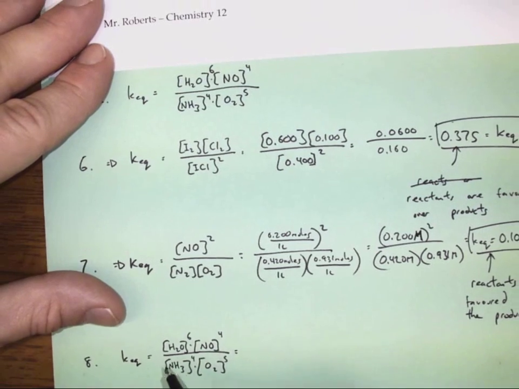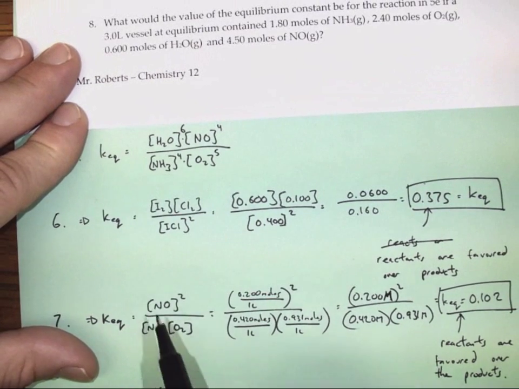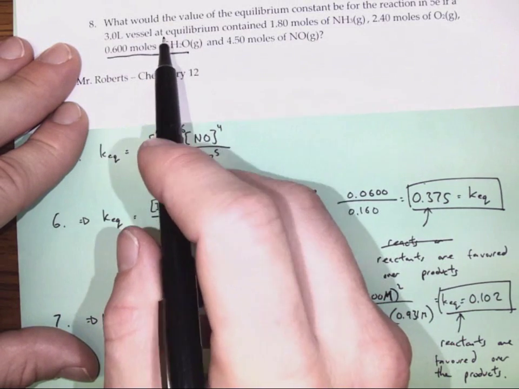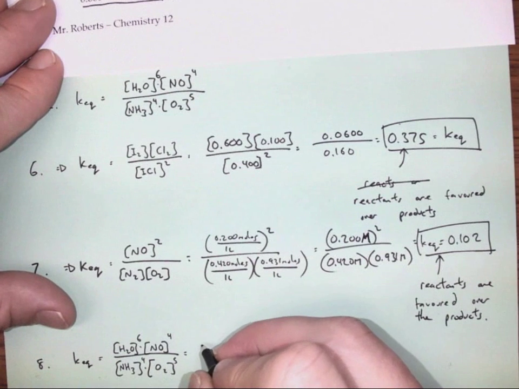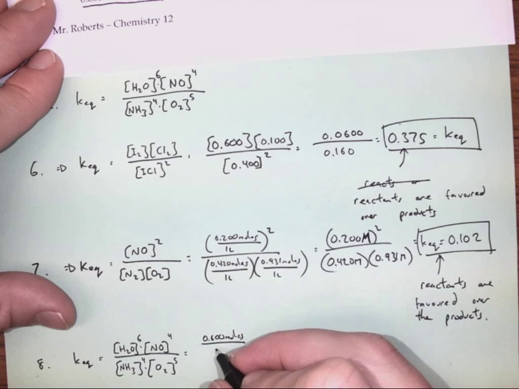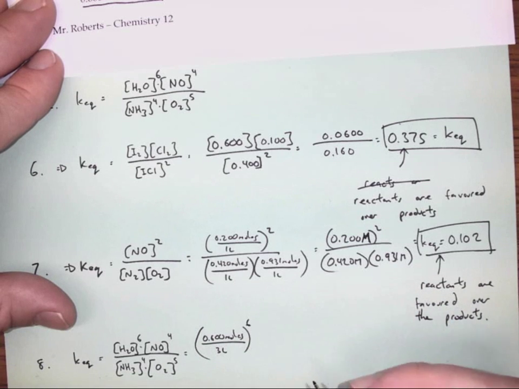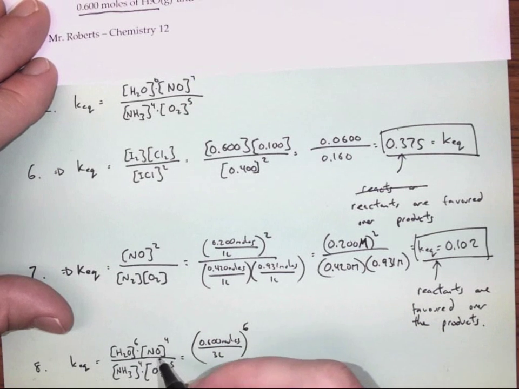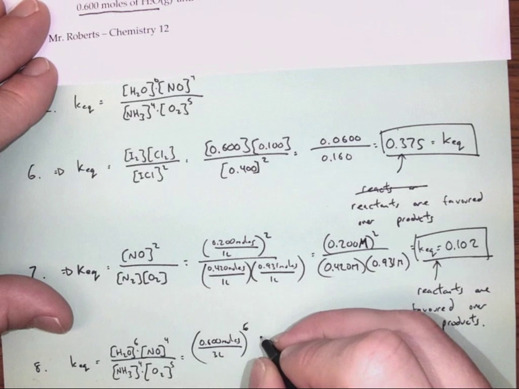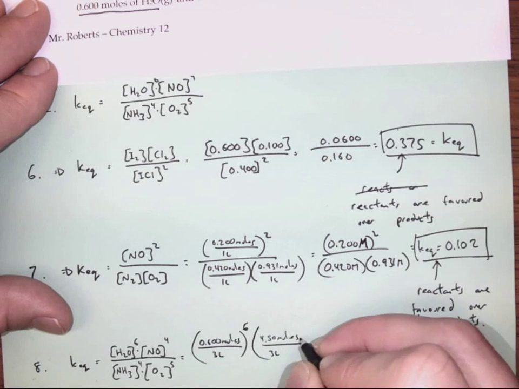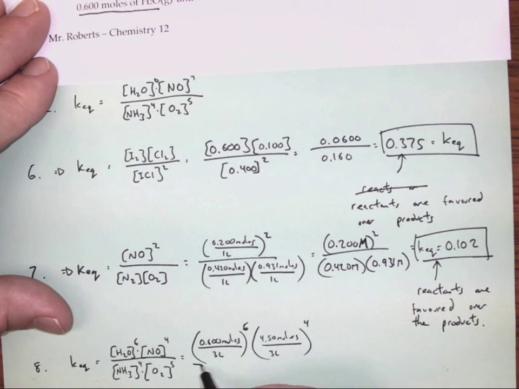Okay, what's my concentration of water? We'll start there. Well, I know I have 0.600 moles, but I'm also in a 3-liter vessel. So my concentration of water is 0.600 moles over 3 liters. And that's all raised to the power of 6. This is going to be an interesting number. All right, and my nitrogen monoxide concentration. So I've got 4.50 moles, all divided by 3 liters, as raised to exponent 4.